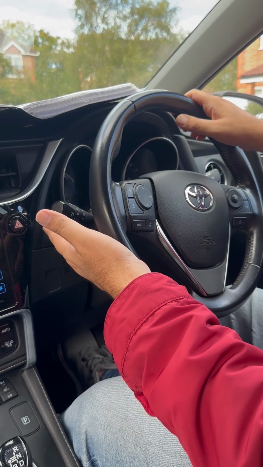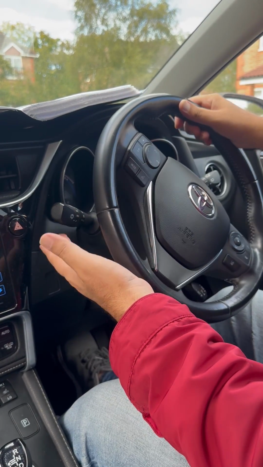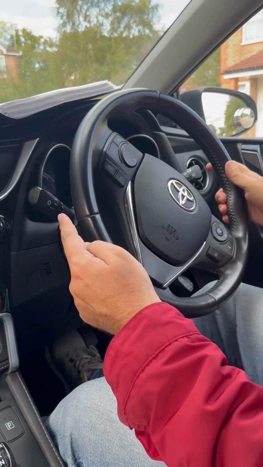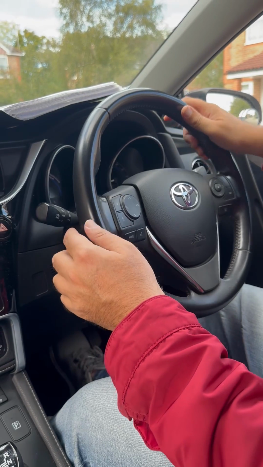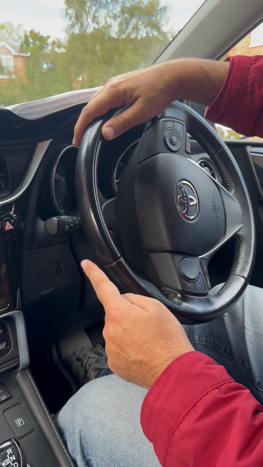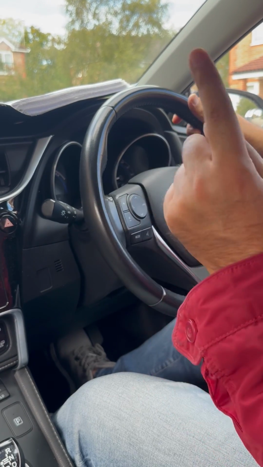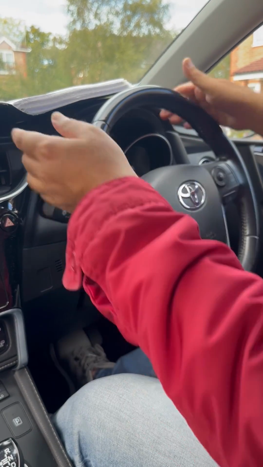So for example, if I have turned right with the right signal, as soon as I straighten the wheel up, it will cancel itself. If I have turned left with the left signal and I make the wheel straight, it cancels itself. If it doesn't, it's your job to cancel it.